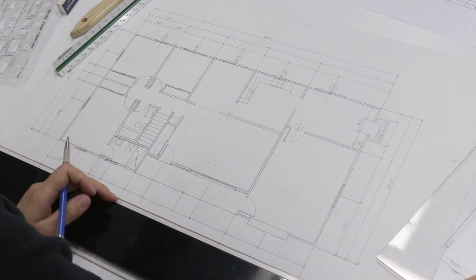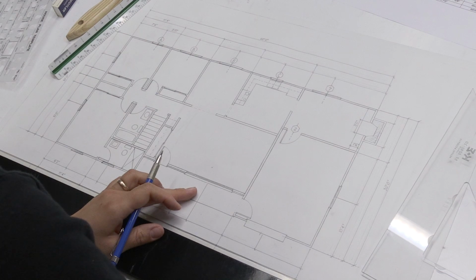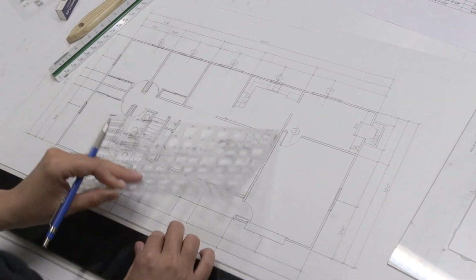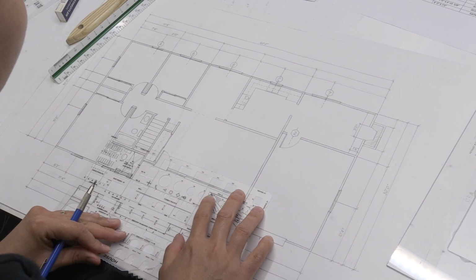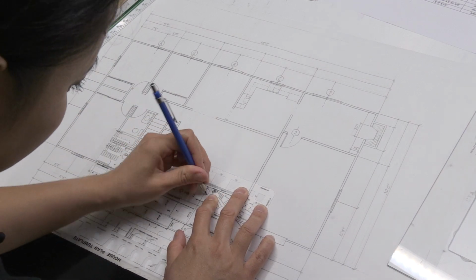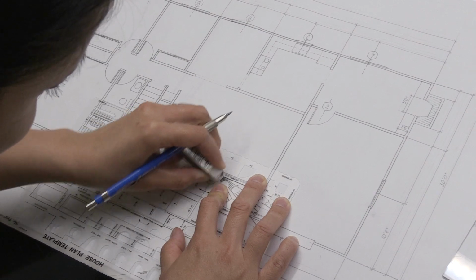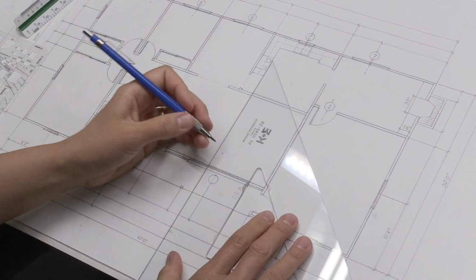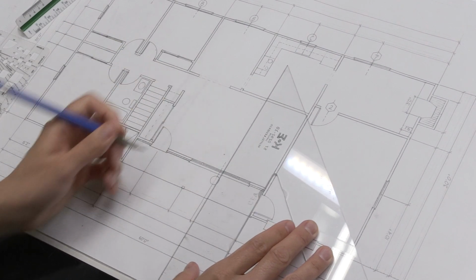Okay, now we have the window at the porch, and I'm gonna use the circle right here. I'm gonna erase the vertical line that we don't need anymore. And then again, it's gonna go all the way here, dotted.